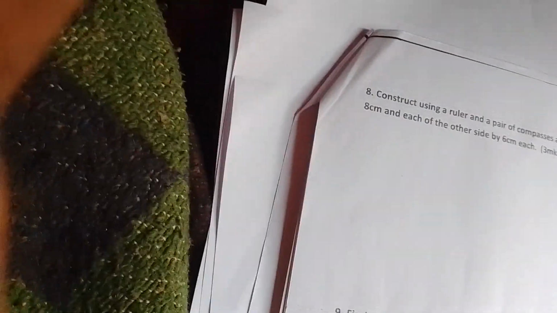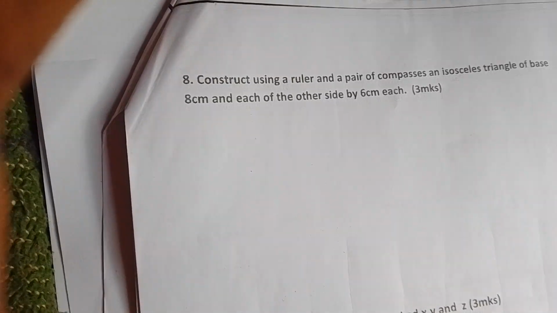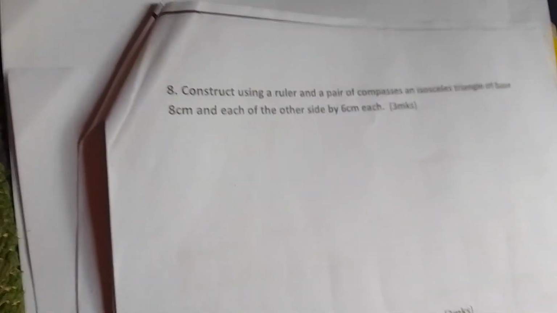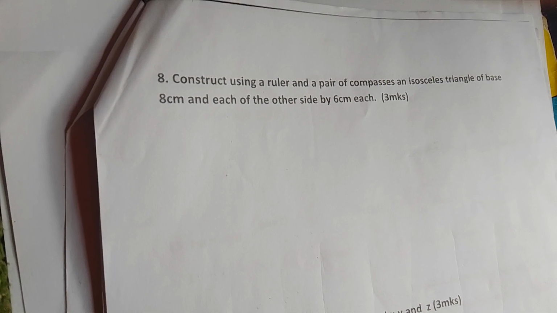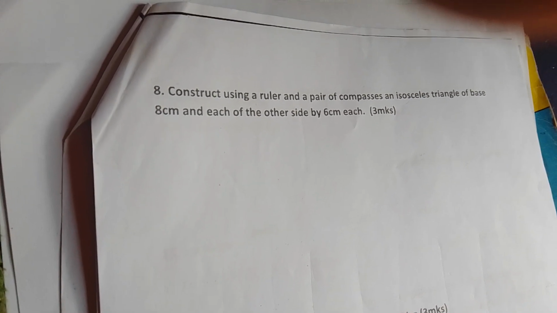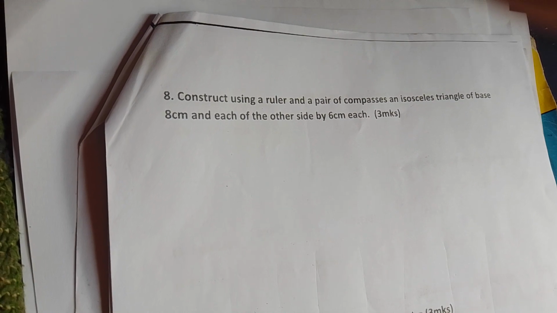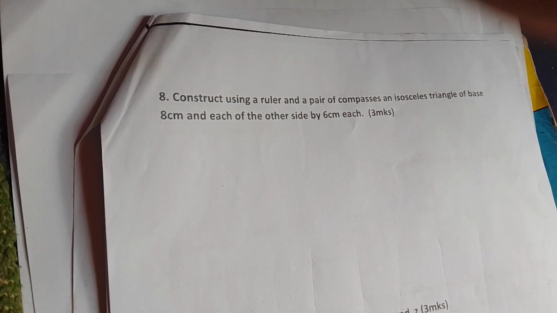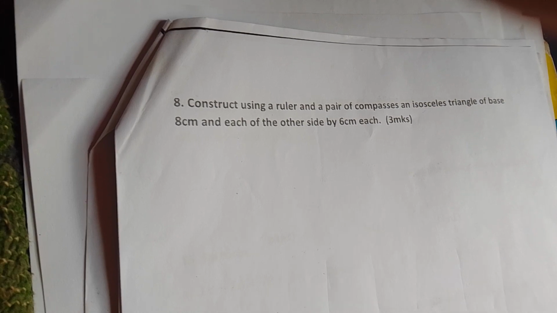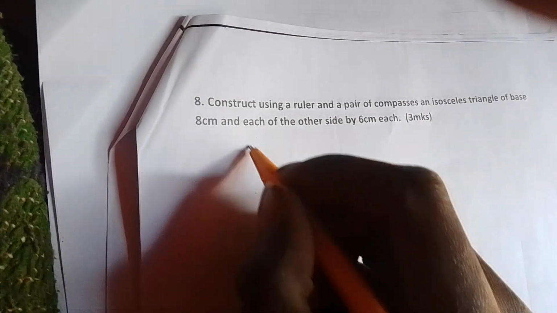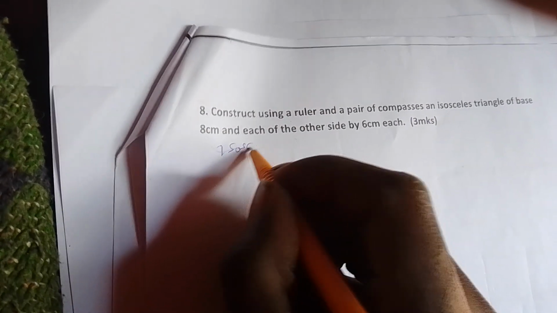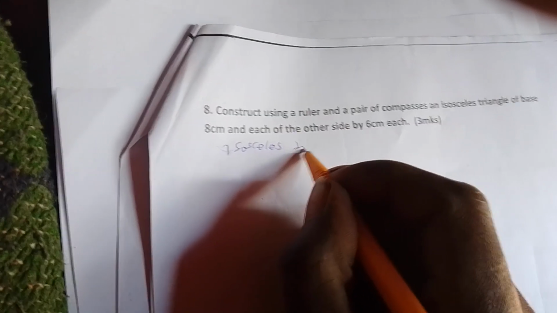Well, that's good. Let us move on. Then the other part you are told, construct using a ruler and a pair of compasses an isosceles triangle of base 8 centimeters and each of the other sides 6 centimeters each. So this is first of all, to construct an isosceles triangle.